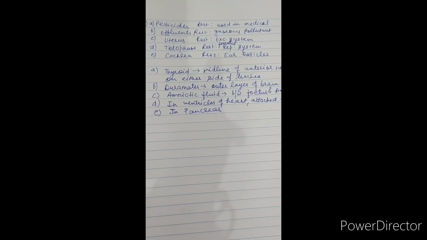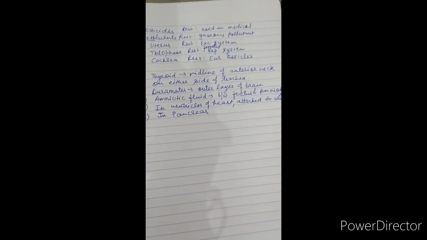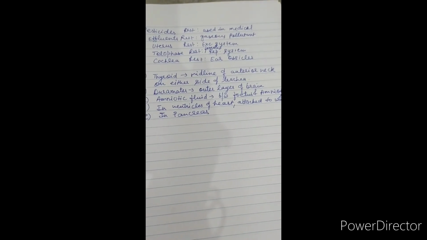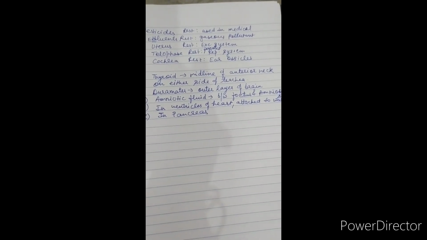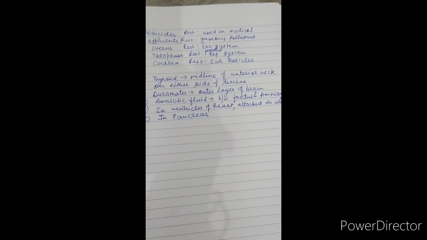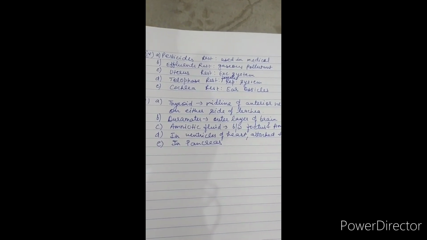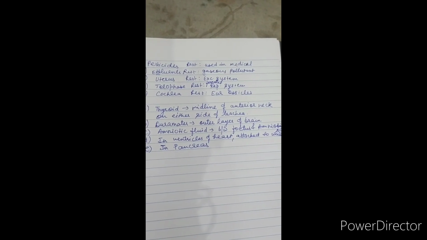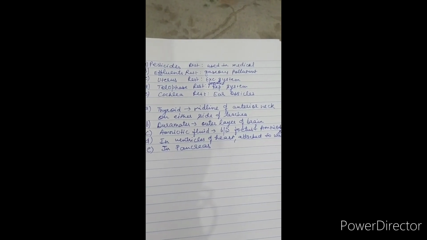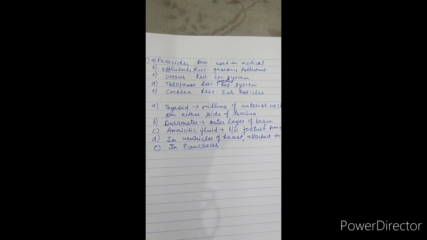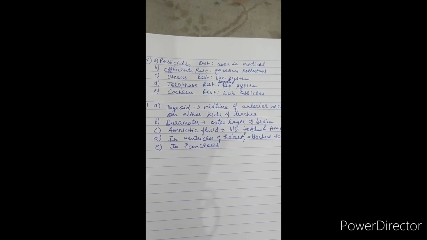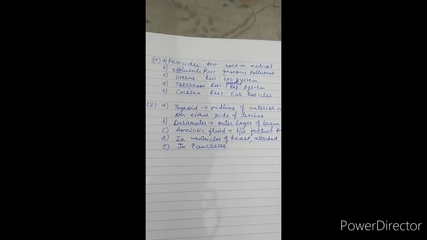Next was to state the exact location of. The thyroid is situated in the front part of the neck on either side of the trachea as a bilobed gland. Dura mater is the outer tough layer of the brain. Next, amniotic fluid is present between the fetus and the amniotic sac, which protects the fetus. Next was papillary muscles, which are found in the ventricles of the heart, attached to the walls of the heart, and attached to the chordae tendineae. Next is islets of Langerhans. They are situated in the pancreas, which is an exo-endocrine gland.